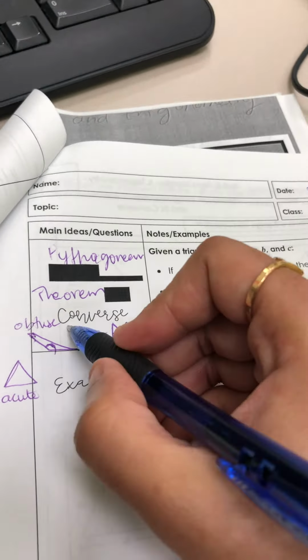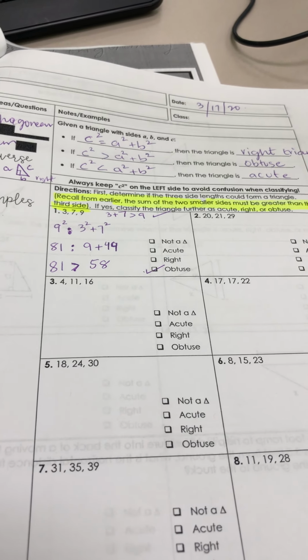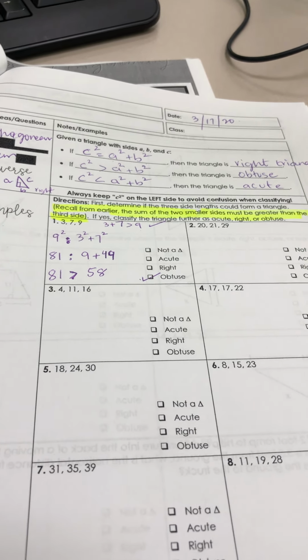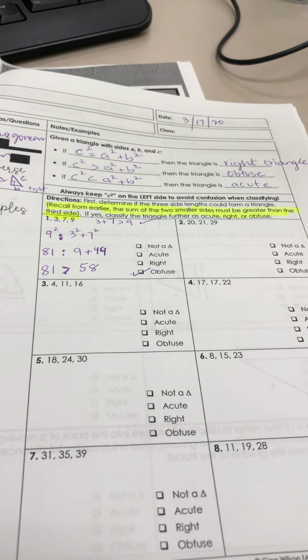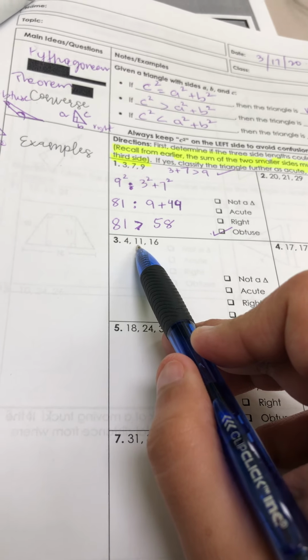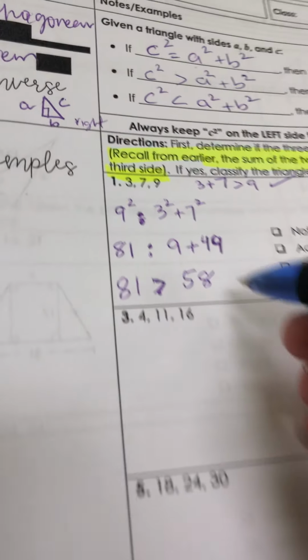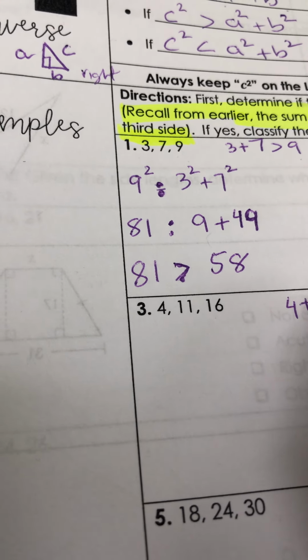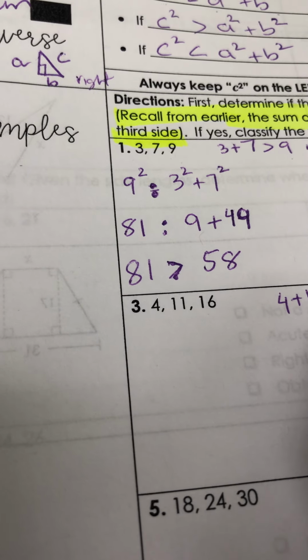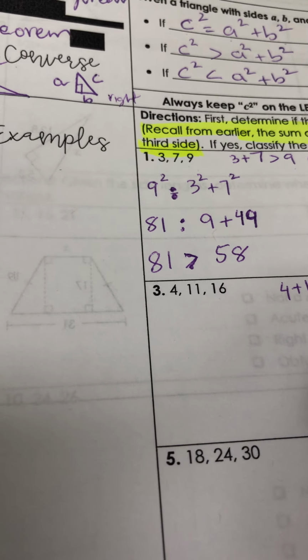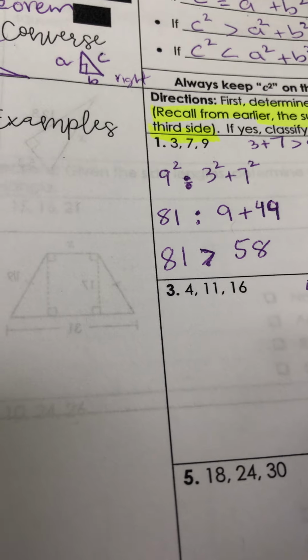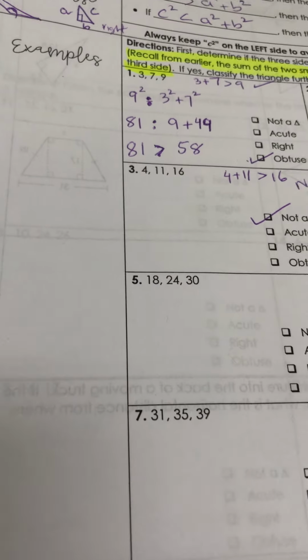Okay, so here let's figure out whether we can form a triangle. We'll do 3 questions and then we'll move on. So I'm going to do question number 3: 4, 11, and 16. I'm going to take the sum of the two smaller sides. It should be greater than the third side to form a triangle. So I know 4 plus 11 is not greater than 16. This means we cannot create a triangle. We don't have to move further on.